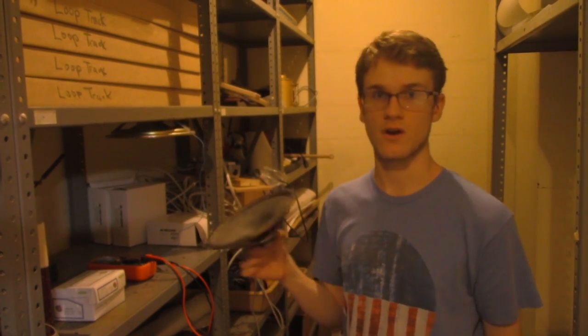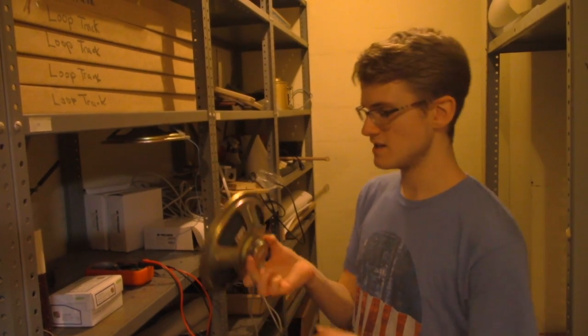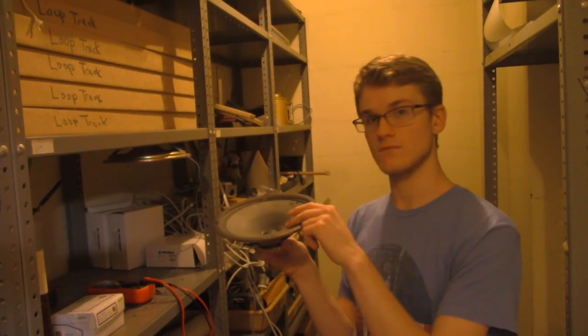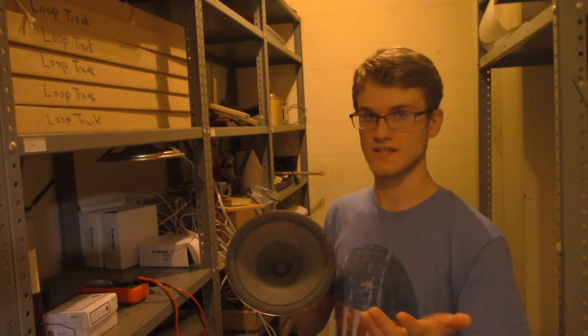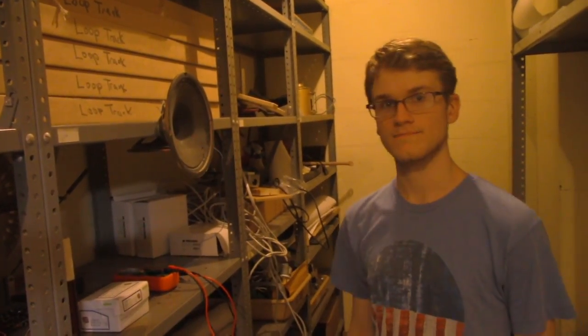And of course, when you put current through a coil of wire, as we talked about in one of our early videos, it creates a magnetic field. And since that magnetic field is in the presence of this magnet, it moves the diaphragm of the speaker, producing sound. And of course, it's magnetic, which you can see, like so.